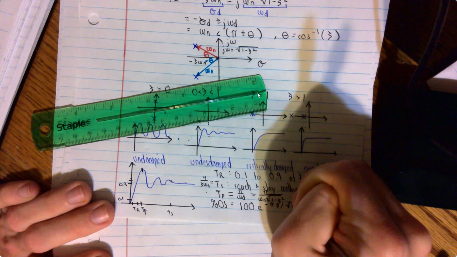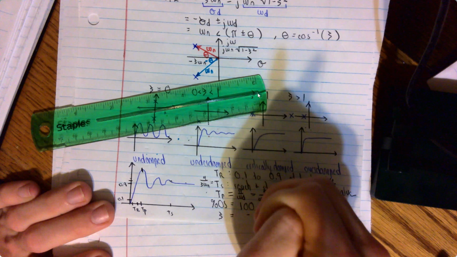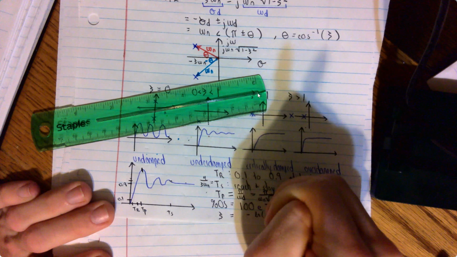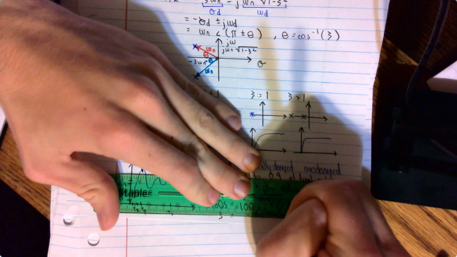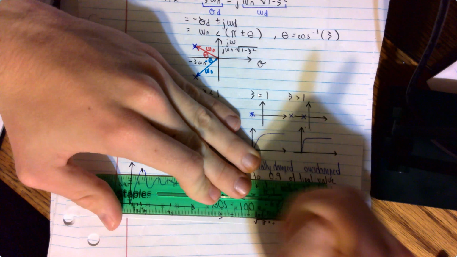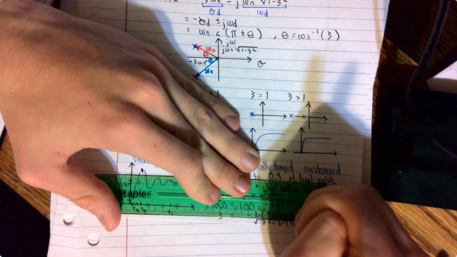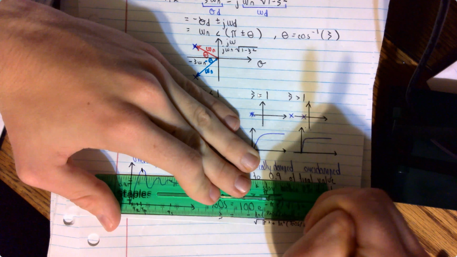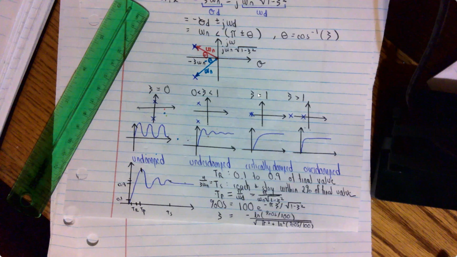And then when you solve for zeta, it's going to equal negative natural log of percent overshoot divided by 100, all over the square root of pi squared plus natural log squared of percent overshoot divided by 100. Okay, so that's how you solve for all that.